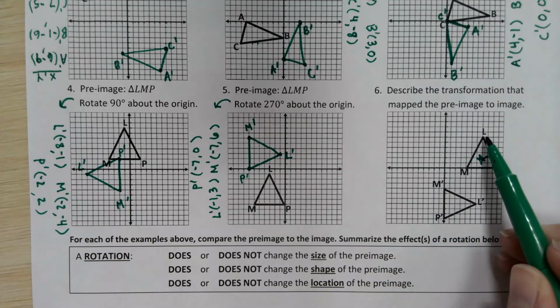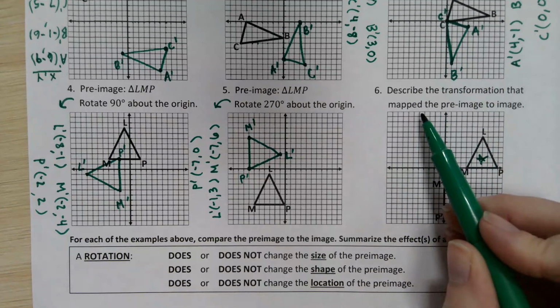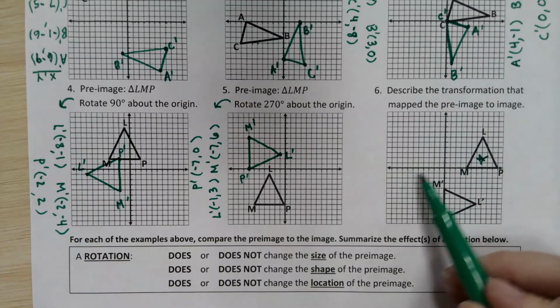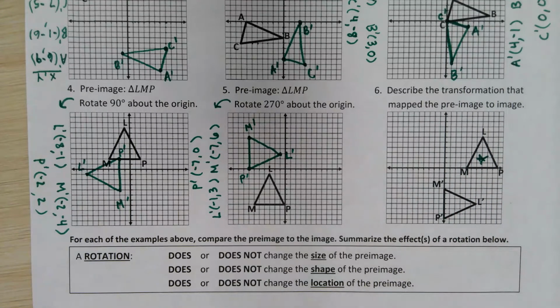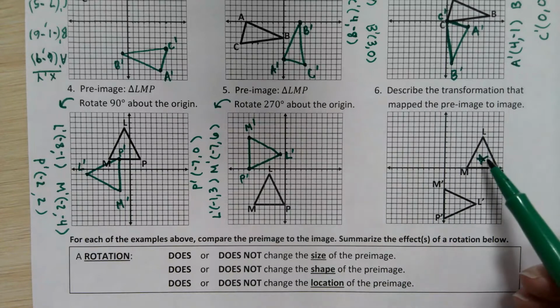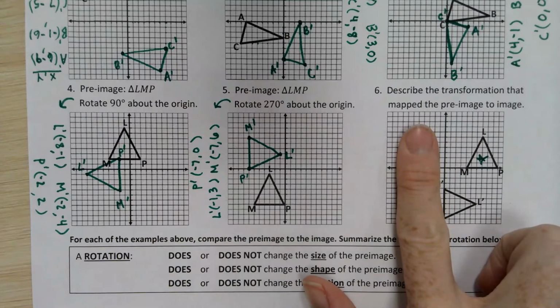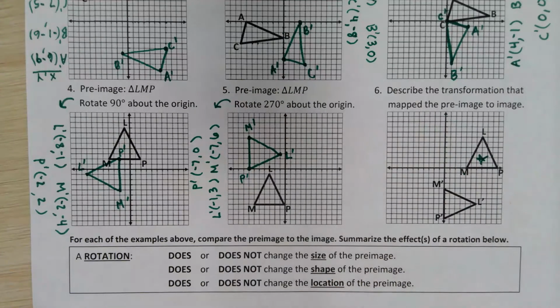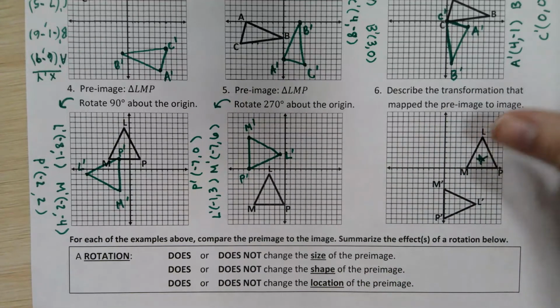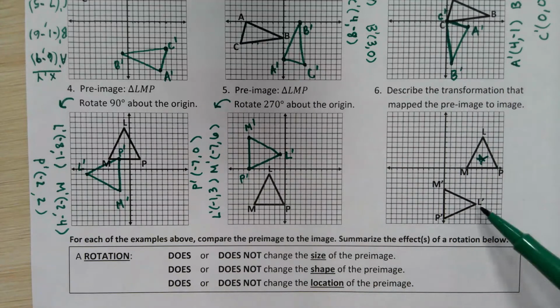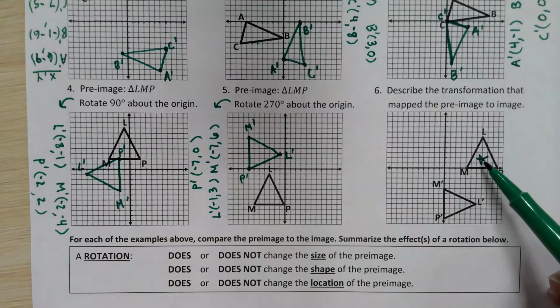If it did just translate, like slide to a new location, L would always be that top point of the triangle. I can also eliminate a reflection because if this just flips over, L would stay on top if it was over a vertical line, or L would move to the bottom if it was over a horizontal line, and it doesn't do that. L ends up on the side. So this is not a reflection, which means hopefully it's a rotation, since that's the third one we've learned about.